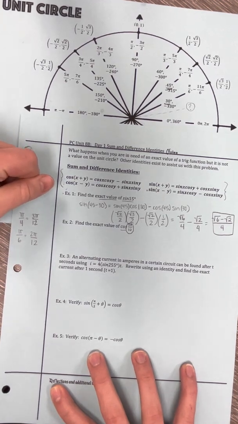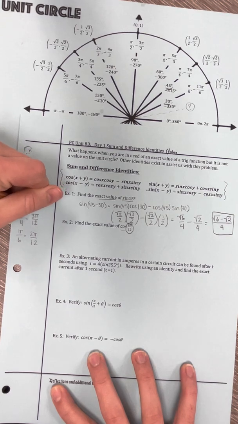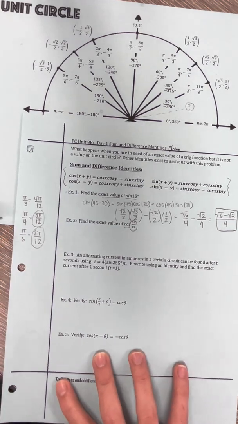If I were to use pi over 3, this is the same as 4 pi over 12. So if I were going to use 4 pi over 12, I would have to use pi over 12, which I don't have. If I wanted to use 3 pi over 12, I would have to use 2 pi over 12, because together they equal 5 pi over 12. And so that's what I'm going to end up using.